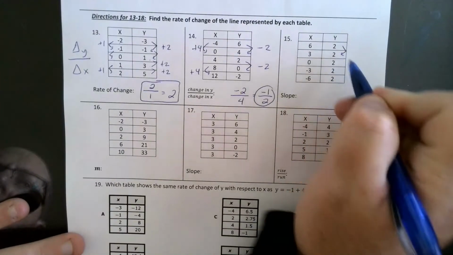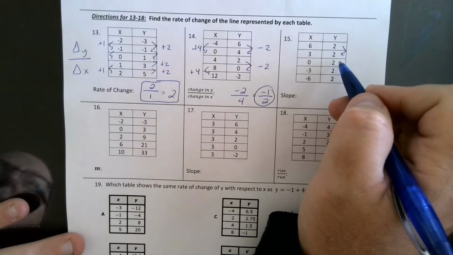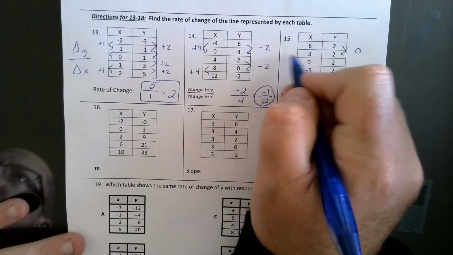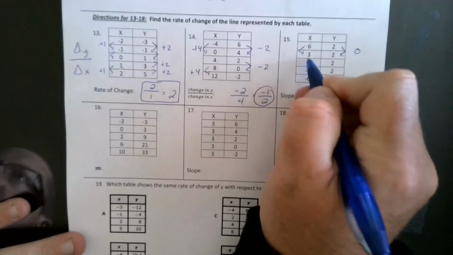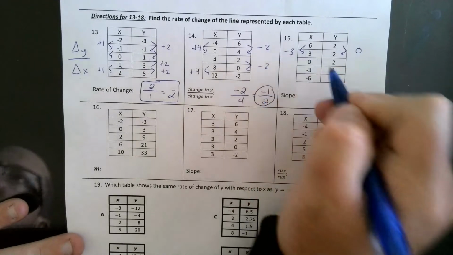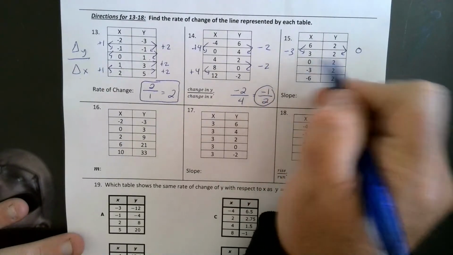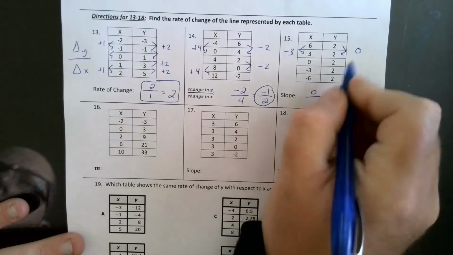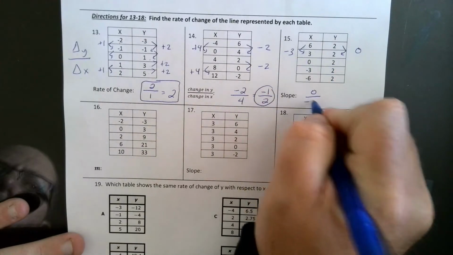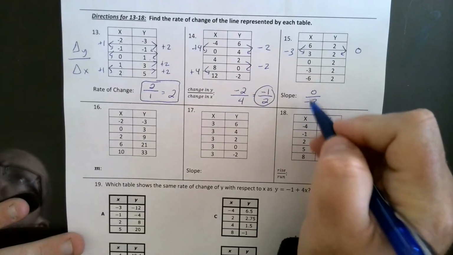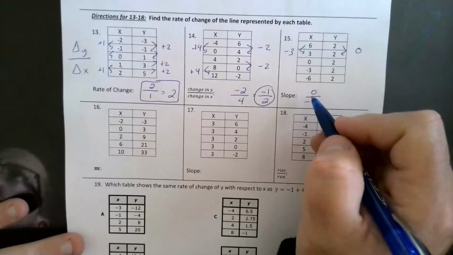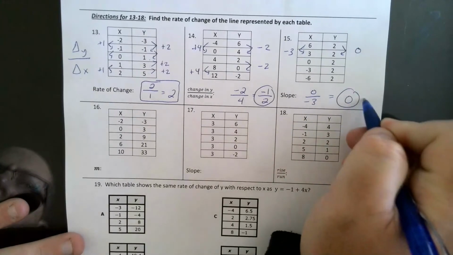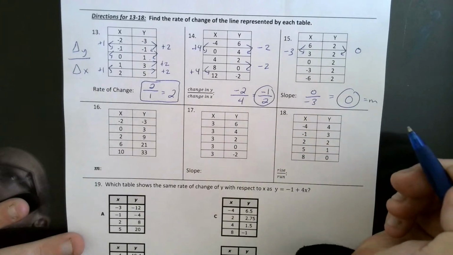From 2 to 2, we had a change of how much? 0. On this side, from 6 to 3, we went down 3 spots. So our slope here, change in y is on top, would be 0 over change in x being negative 3. Now remember, this is a special case. Anytime we get 0 on top, we can divide by 0. 0 divided by anything turns out to be 0. So our slope is just 0. Okay?